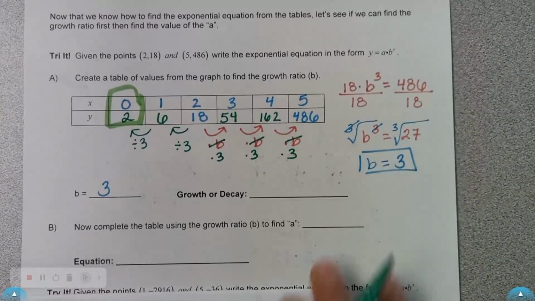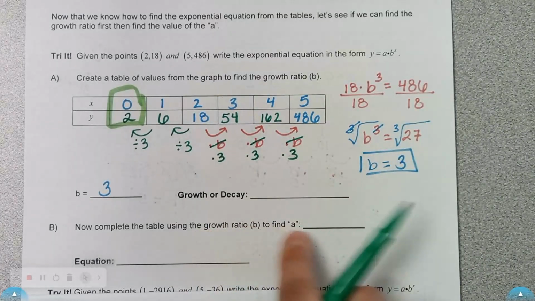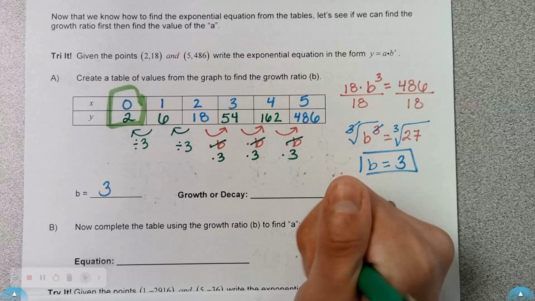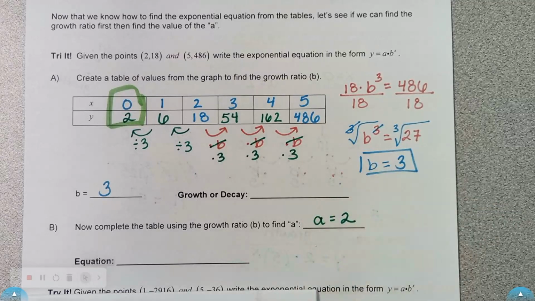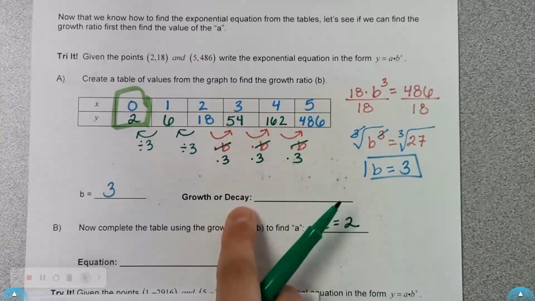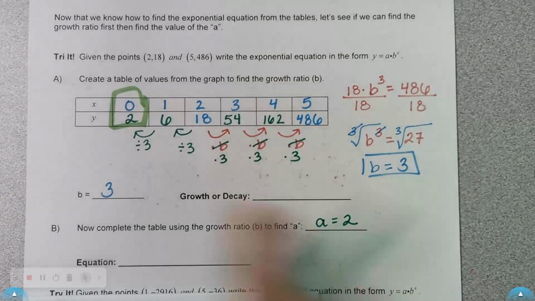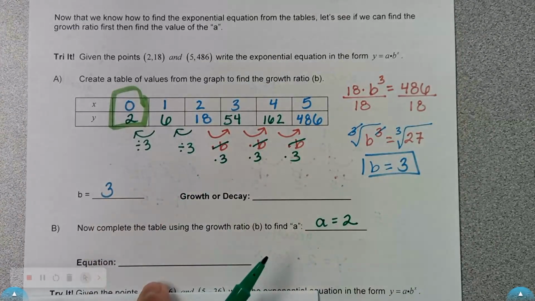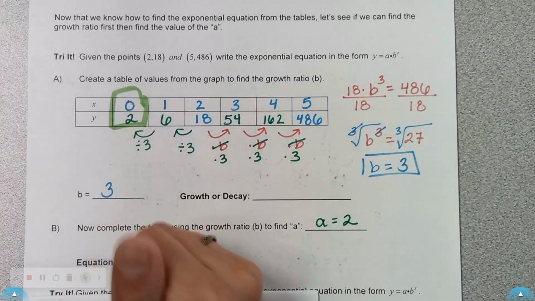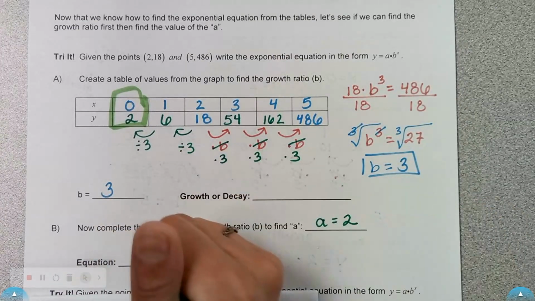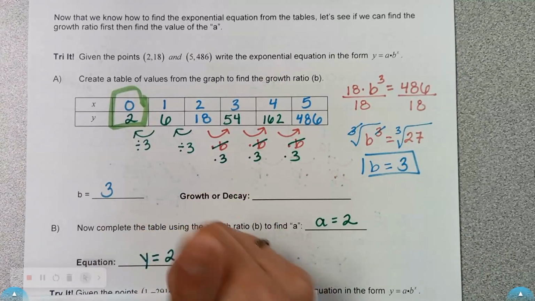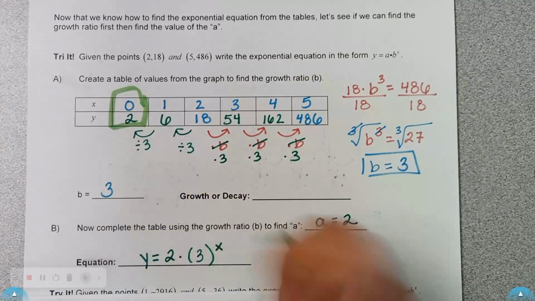So then for part B, where it says, now complete the table using the growth ratio, well, I know that my A is 2. And remember, I like to do the growth or decay after so that I can put it in my calculator just to double check. So I have my A, I have my B, I can now write my equation. So I have y equals, my A is 2, my B is 3, and to the x power.